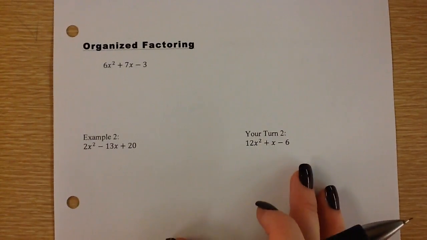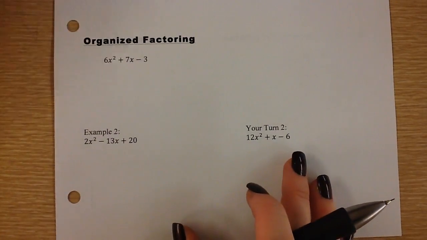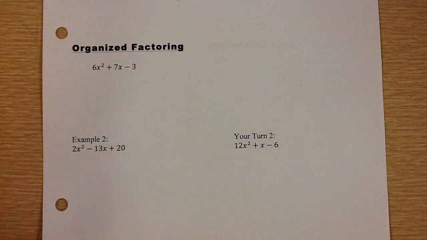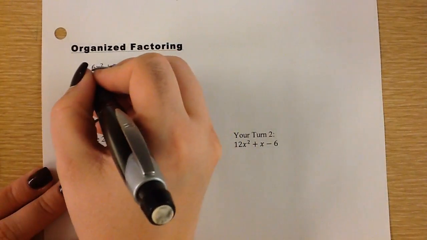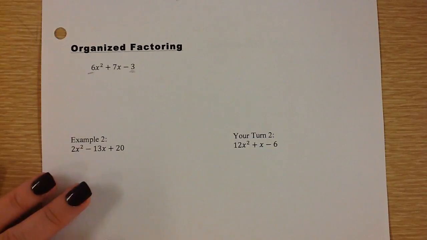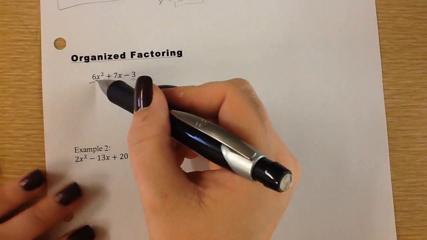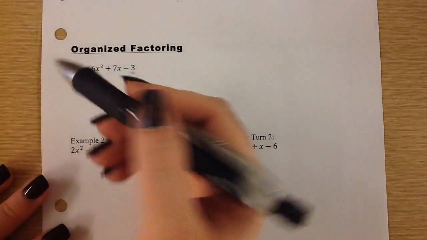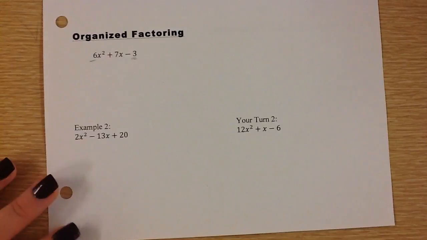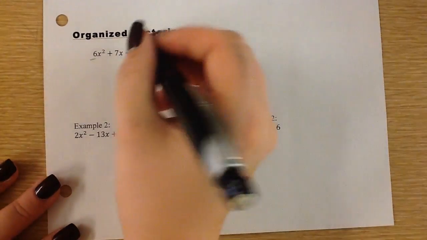Okay, another method for factoring, besides guess and check, is organized factoring. Organized factoring is nice when your leading coefficient and your constant term have way more factors than just 1 or 2 of them. Because if there's a lot of numbers that multiply to give me 6, you could be guessing and checking for a long time until you find one that works. So we do what we call organized factoring.